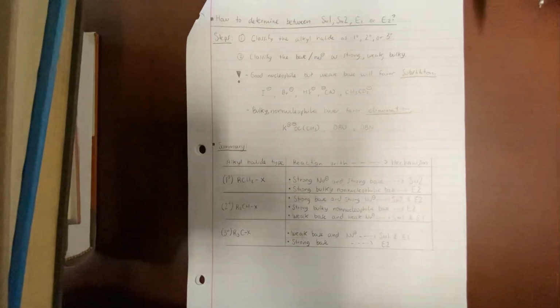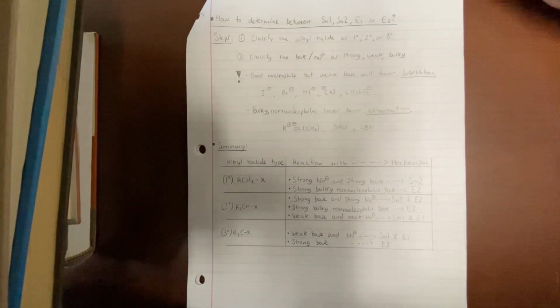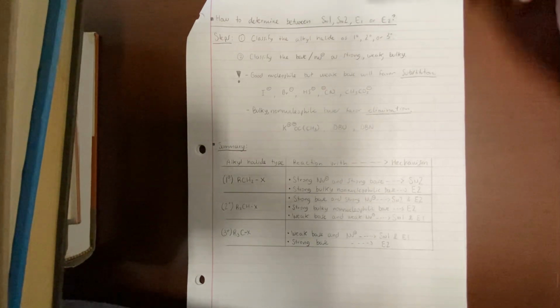But whether it's going to be a substitution or an elimination, it really depends on the strength of the base. So a nucleophile can be a strong base, like OH minus, but it can also be a strong nucleophile and a weak base, like in the case where a nucleophile has resonance, so it allows it to be a base or wanting to be a base, but it can still act as a strong nucleophile because it is an anion.